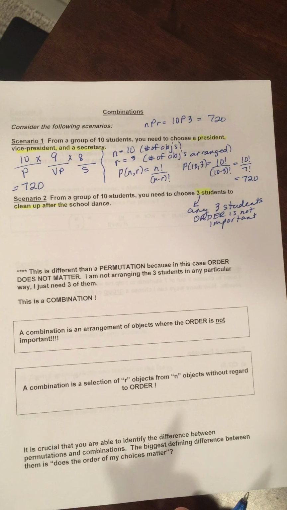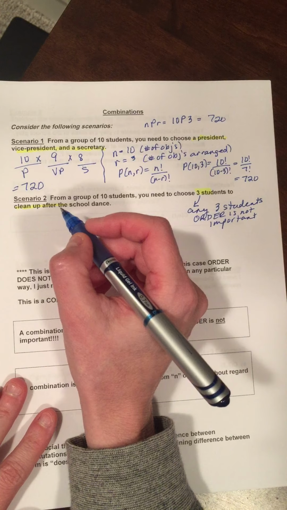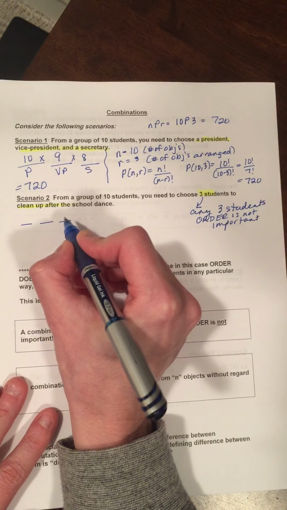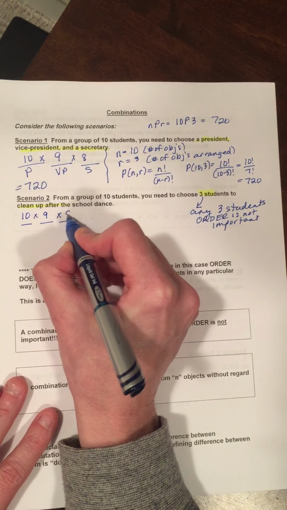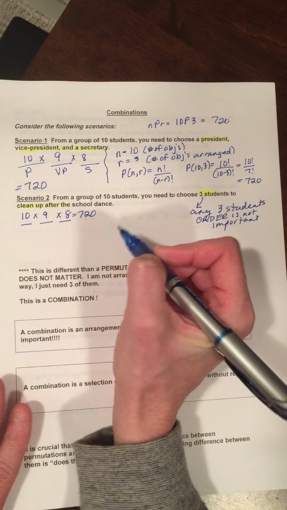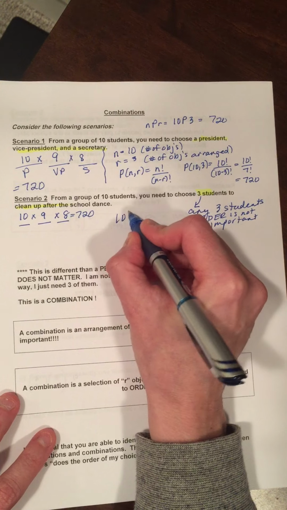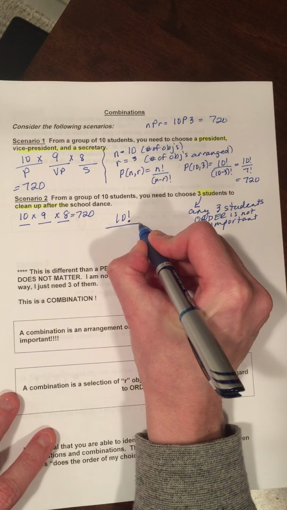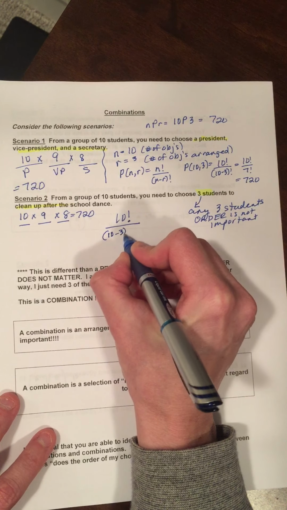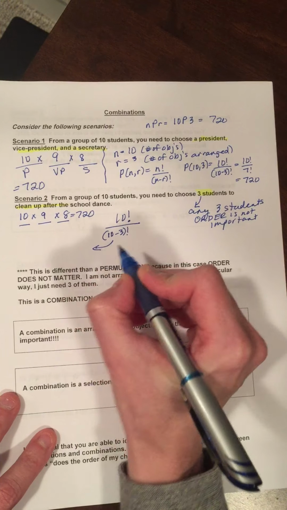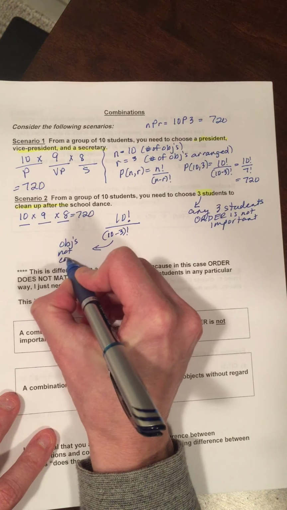Okay, so hold on. Let's think about this. In a classic permutation question, you would have 10 times 9 times 8. But within that question, you have to take out the objects not being considered. So, objects not considered.